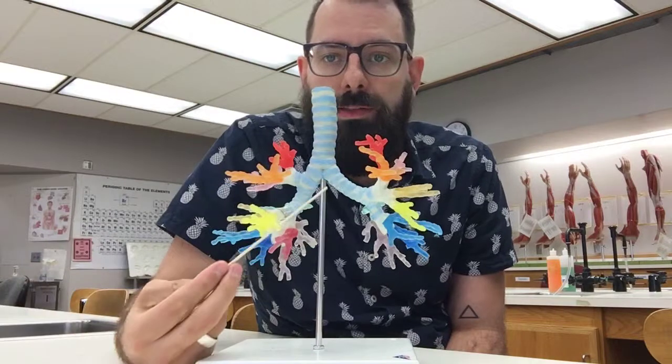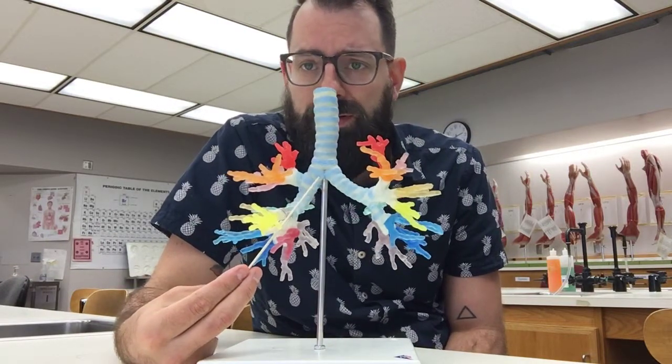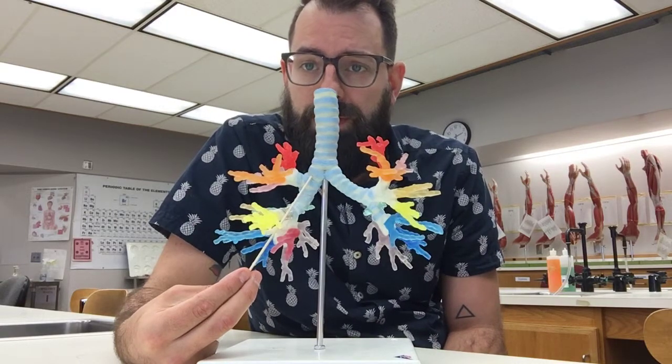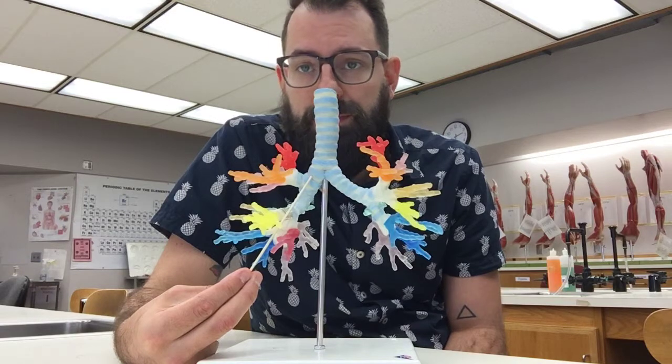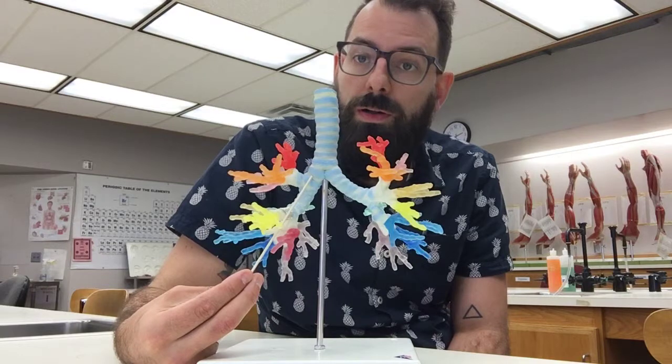The trachea bifurcates, and it gives off the right main stem bronchus. It's also called the right primary bronchus, or you call the right main bronchus. 3 names, same structure. Pick one and learn it, or learn all 3, but they're all acceptable.